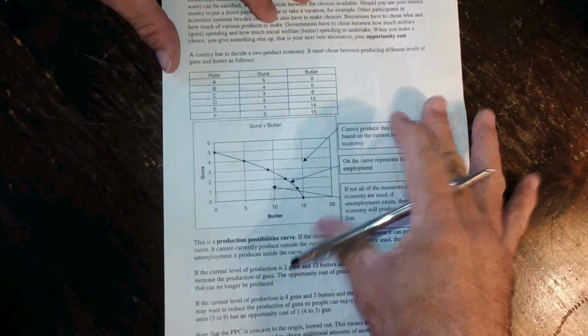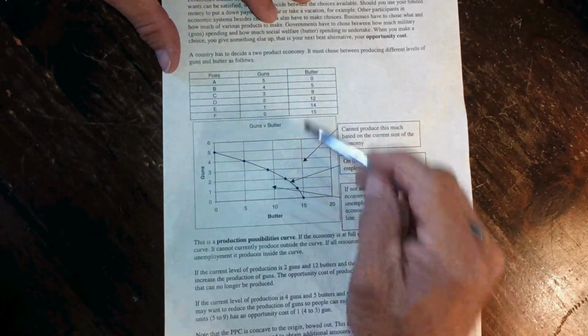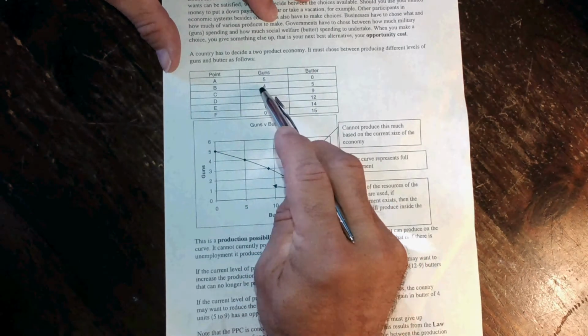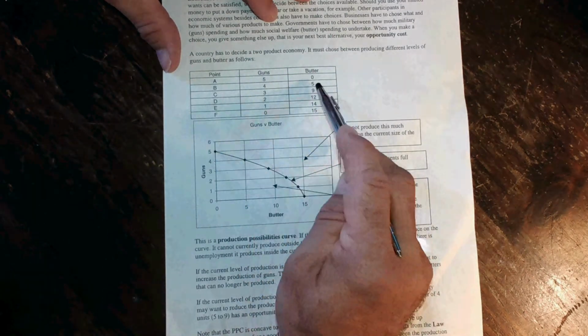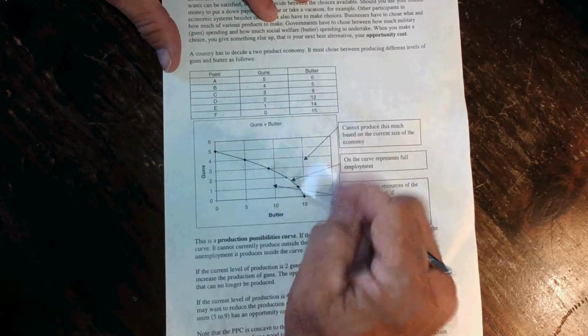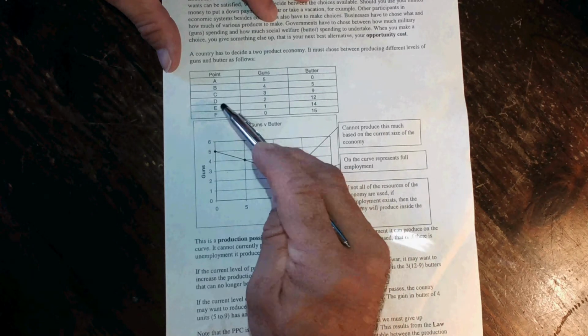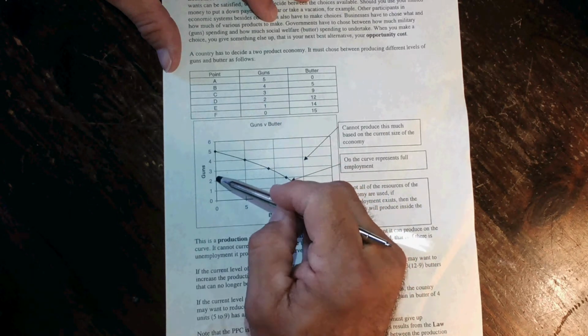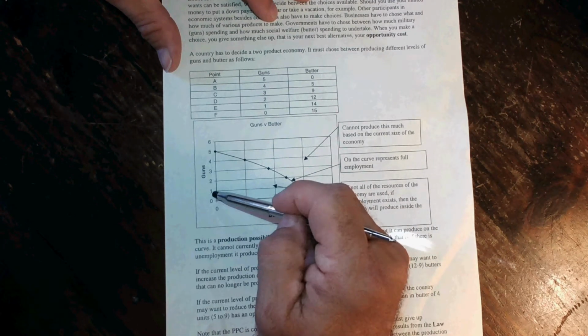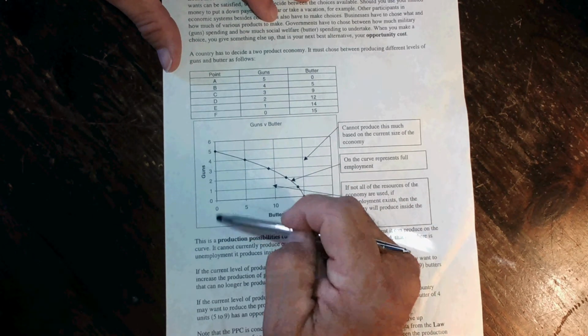So we can graph this: 5 and 0, find 5 guns, 0 butter, there it is. 4 guns here, matched with 5 butters, this point. 3 guns, matched with 9 butters, this point. 2 guns, 12 butters, this point. 1 gun, 14 butters. No guns, 15 butters.